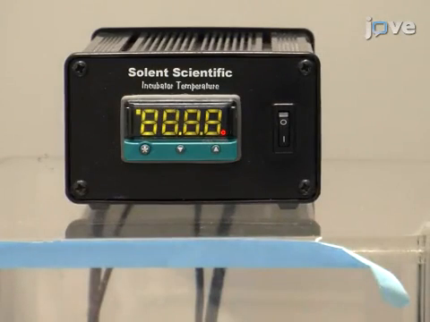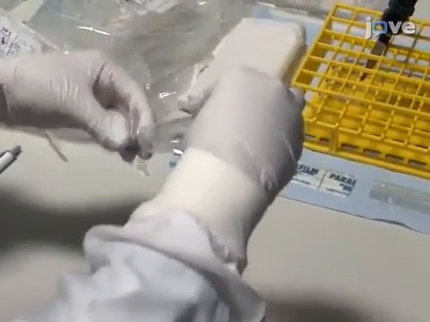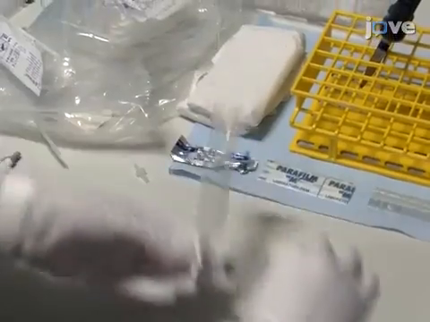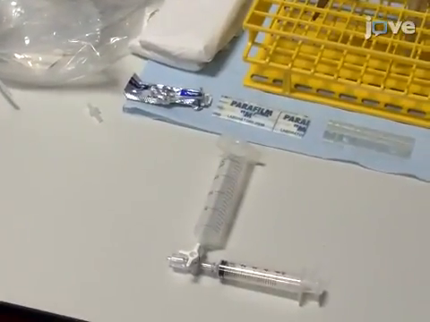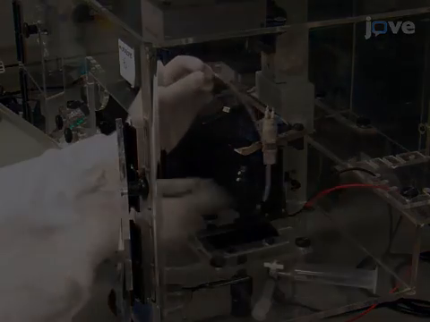To assemble the flow system, first turn on the heater and set to 37 degrees Celsius. Then, attach a 20 ml syringe with the plunger removed, as well as a 5 ml syringe to a 3-way tap. Next, measure and cut a long piece of 2.4 mm tubing.